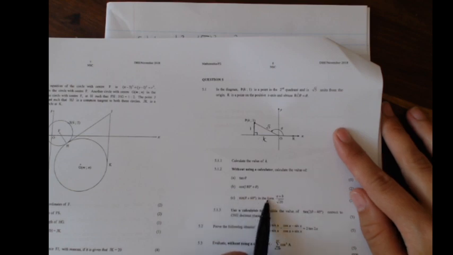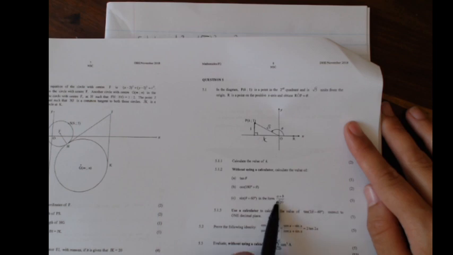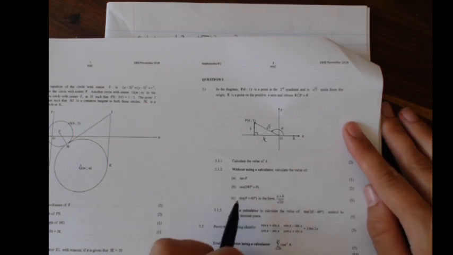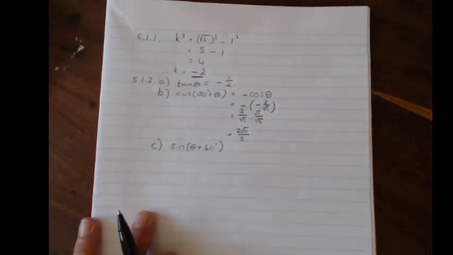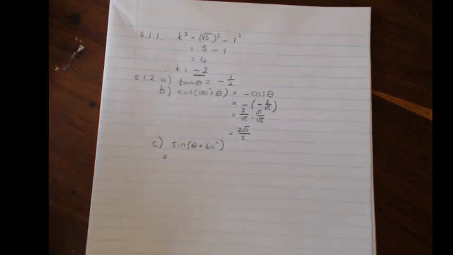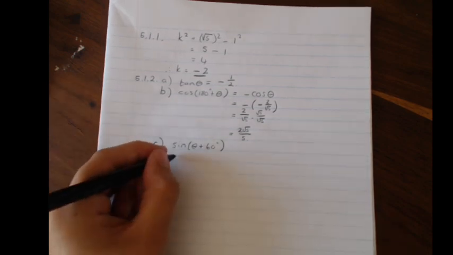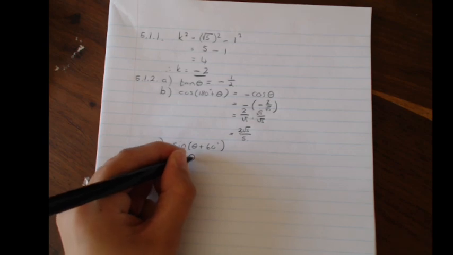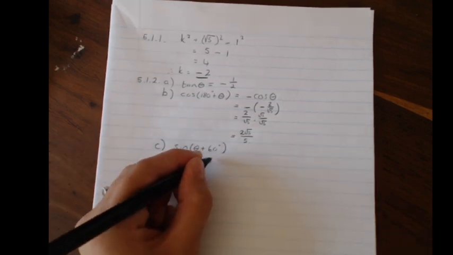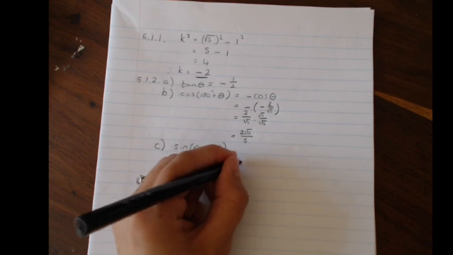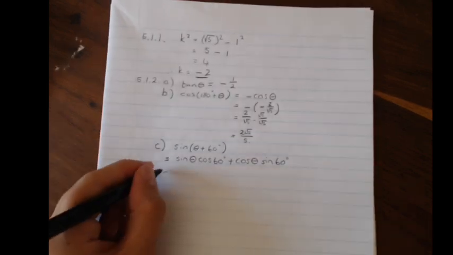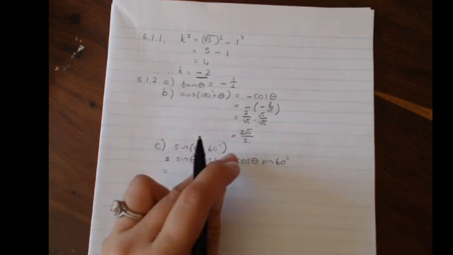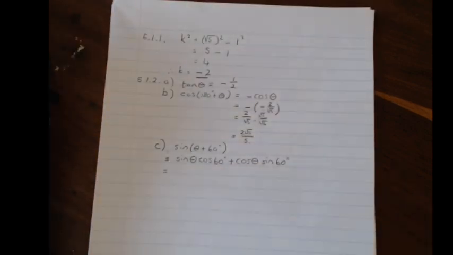Then question c, sine of theta plus 60 in the form a plus b over root 20. So they give me a place where I can stop, where I don't rationalize the denominator. I'll see when I get to the answer when to stop, because I know they gave me something. I'm going to expand using the formula sine theta cos 60 plus cos theta sine 60. I'm going to use my special angles there, and the thetas I'm going to read from my triangle.